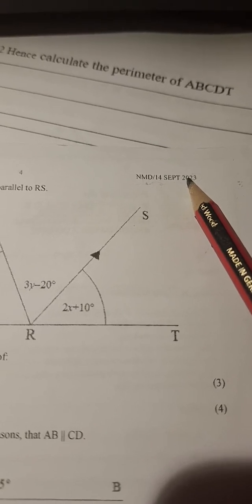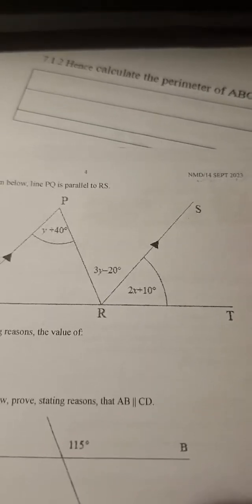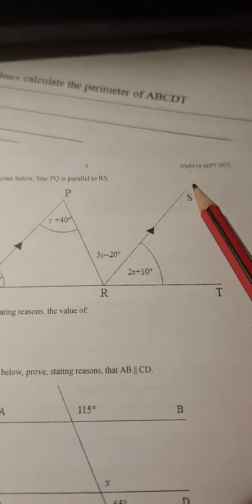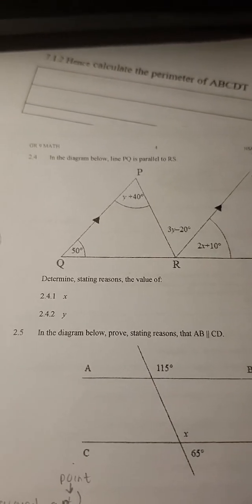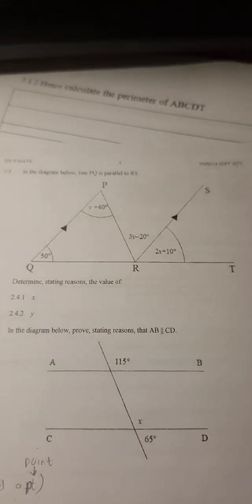It's 2025 now. So a teacher decided to recycle a paper from long ago and give it to you, and maybe you wrote parts of this paper today. Yeah, so it must have been nice for some of you to have written this paper.